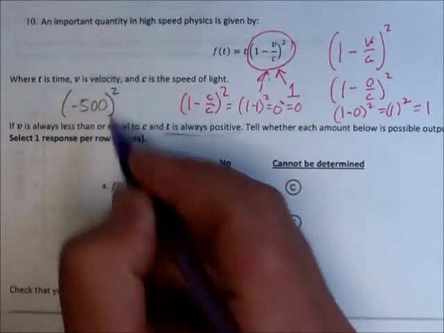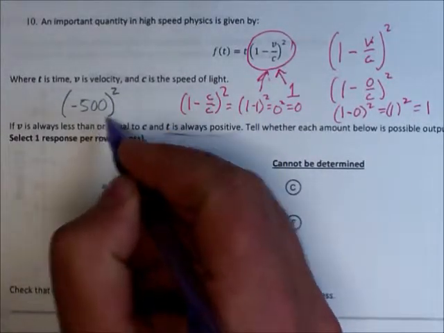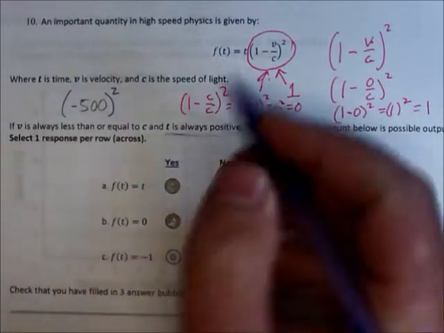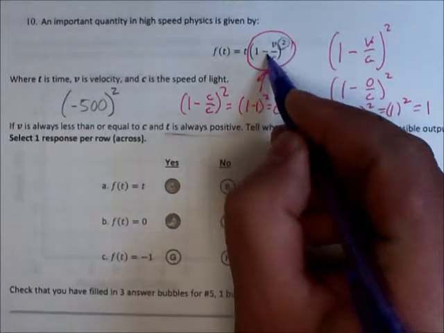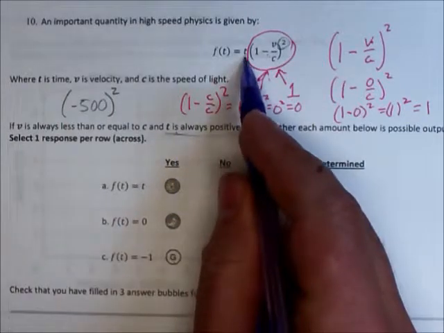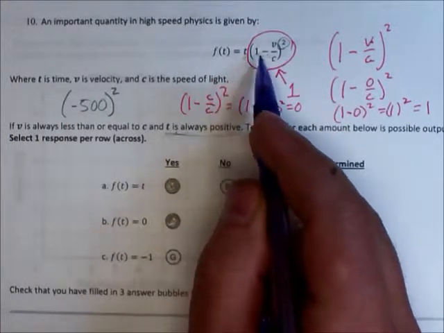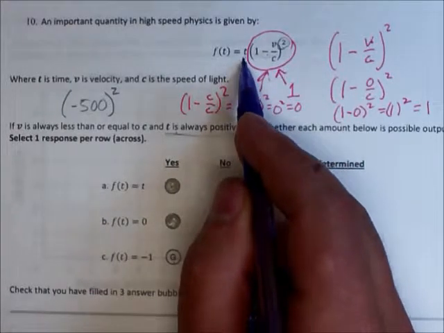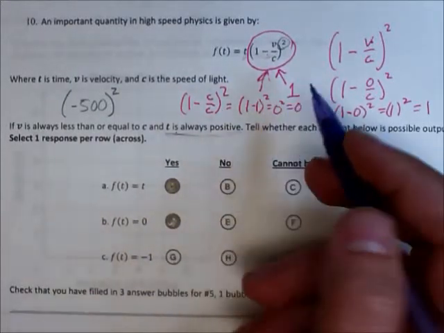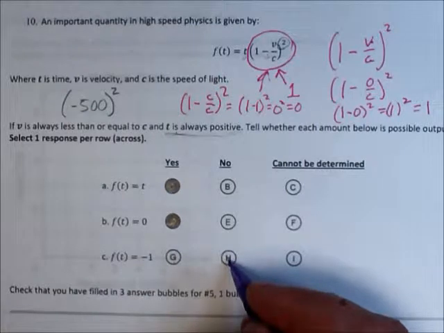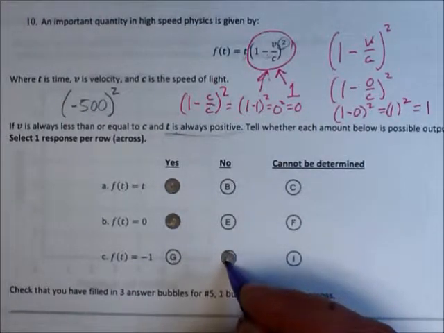But when we square it, it always becomes positive. So this squared right here is going to make this positive. We're told that t is always positive, so it can't be negative. So this has to be positive times positive, or positive times 0, as we showed in this case. Either way, it can't be negative. So this is not a possible output of this function.